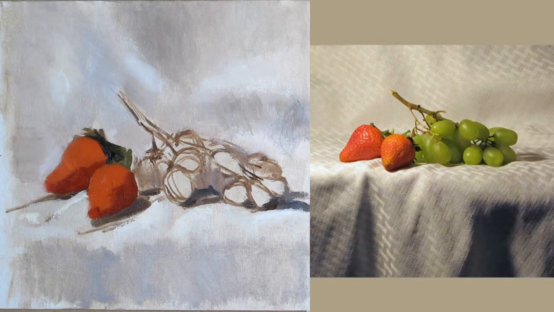All right. Looks like our strawberries have had a bad hair day. That's okay. We're going to come in here and clean some of that up. This is just the beginning phase of this.